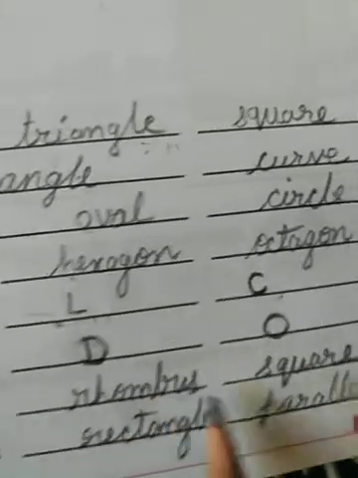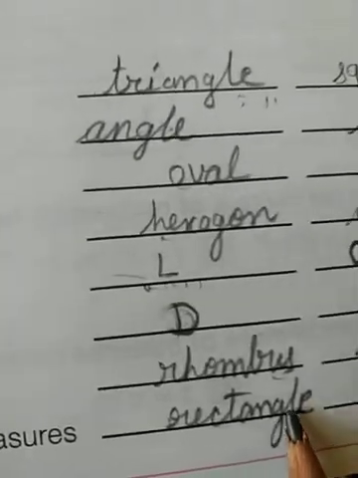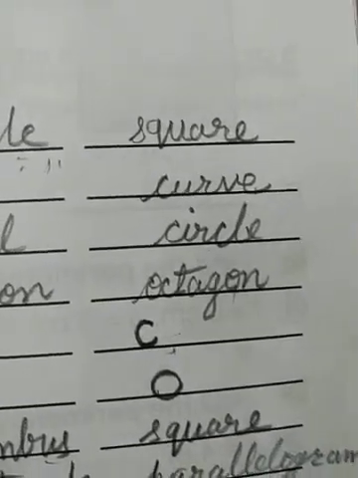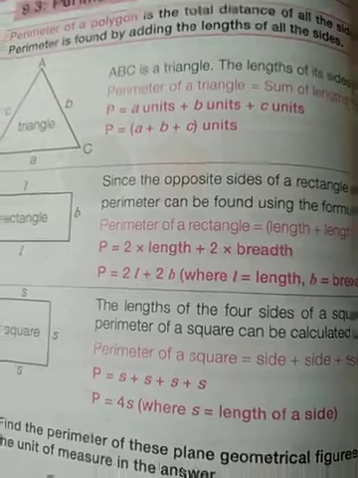Now, quadrilaterals with all sides of the same measure: rhombus and square. And the last is quadrilaterals with opposite sides of the same measure, that is rectangle and parallelogram. Now turn your page, students.